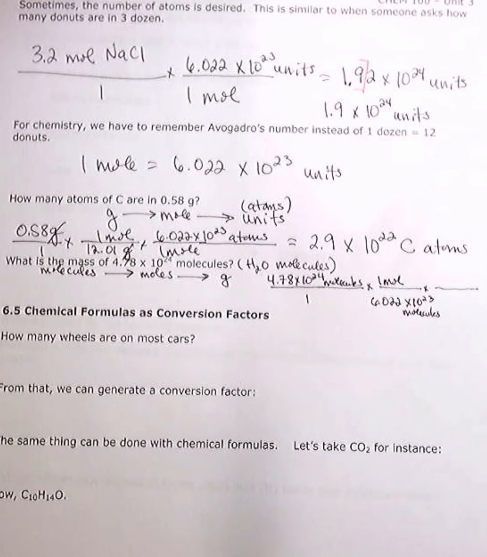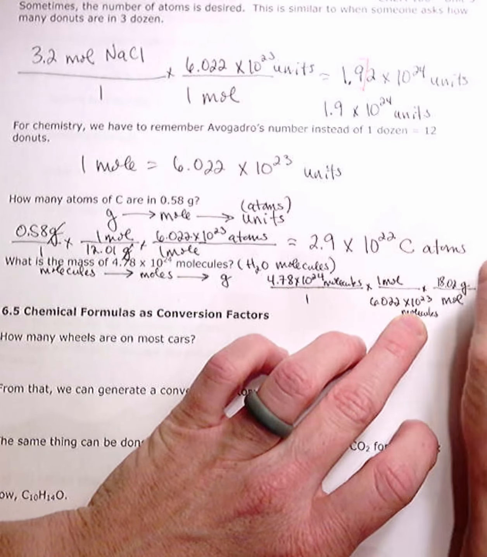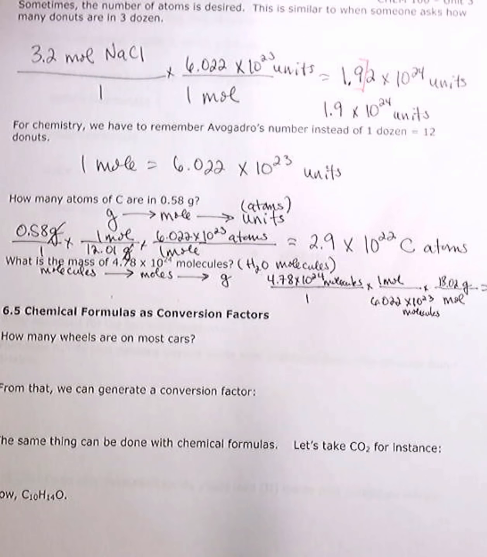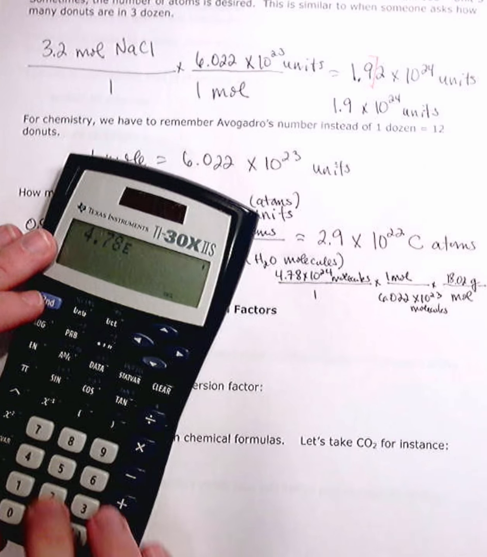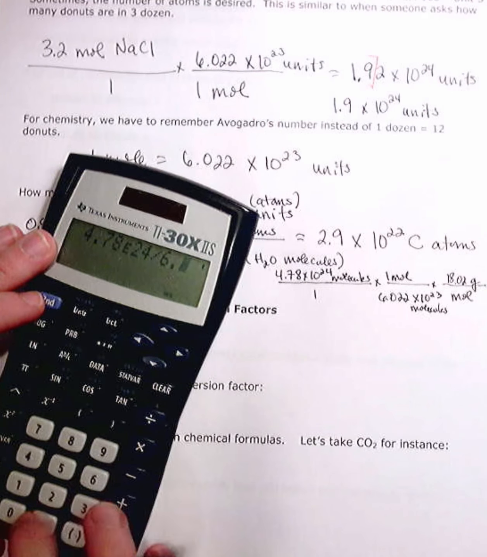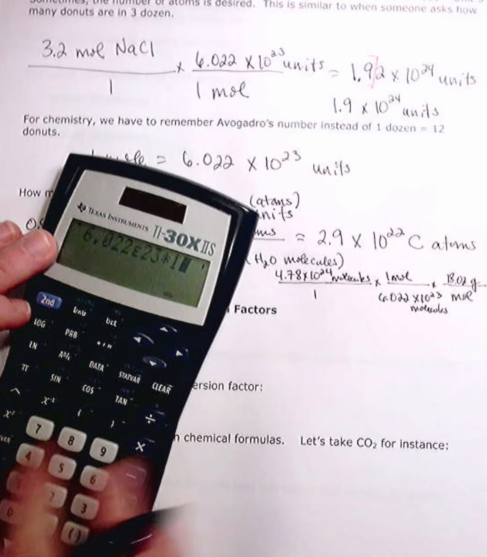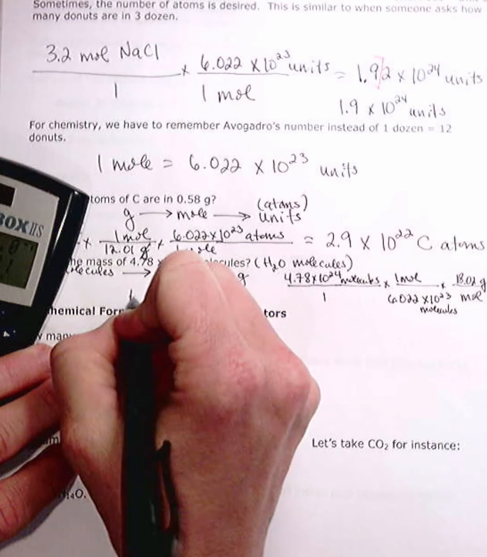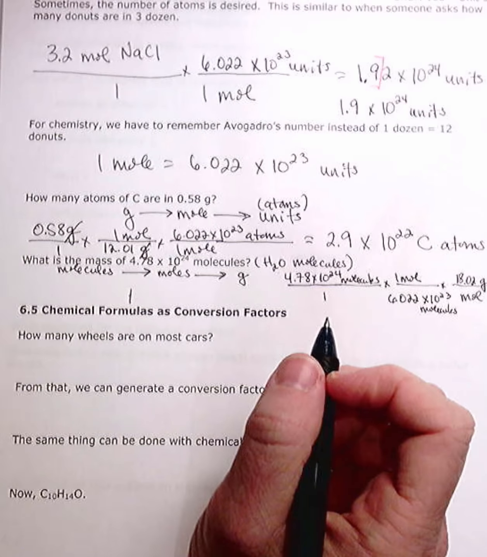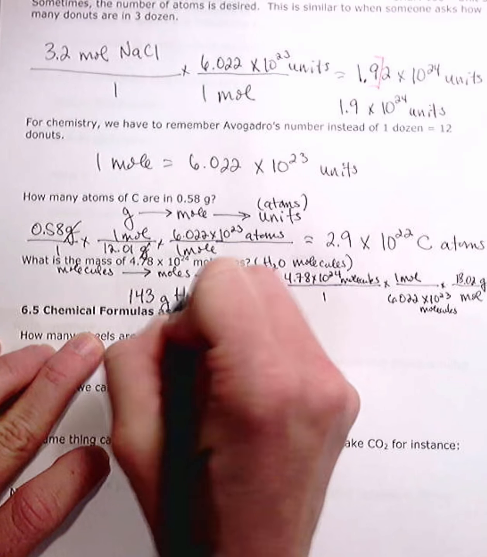So you get 18.02 grams per mole. And I'm going to write my answer right here. So 4.78 times 10 to the 24th divided by 6.022 times 10 to the 23rd times 18.02. You get 143, and I can have 3 sig figs, 143 grams of water.